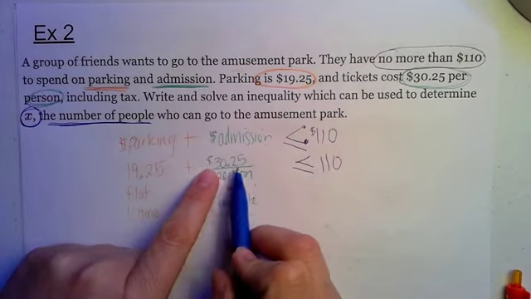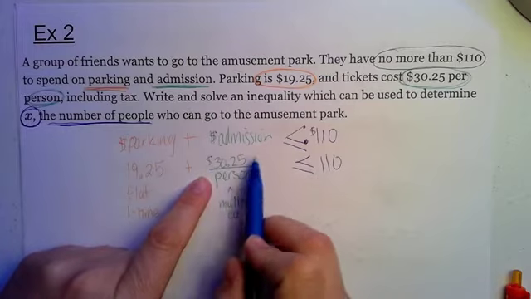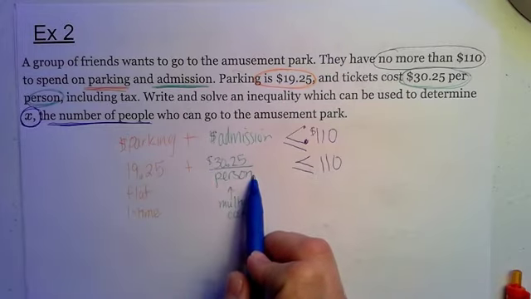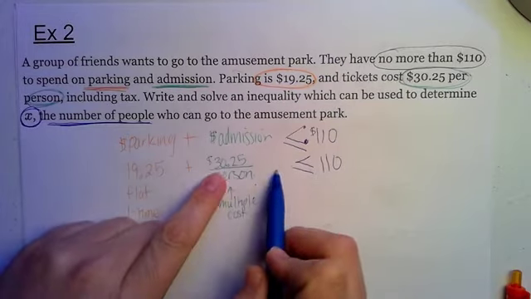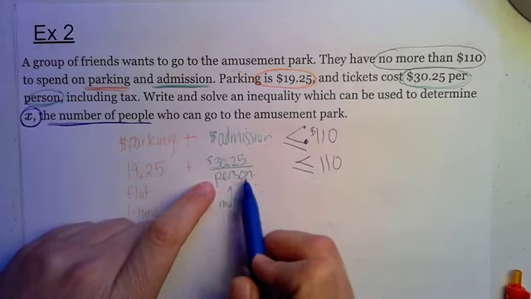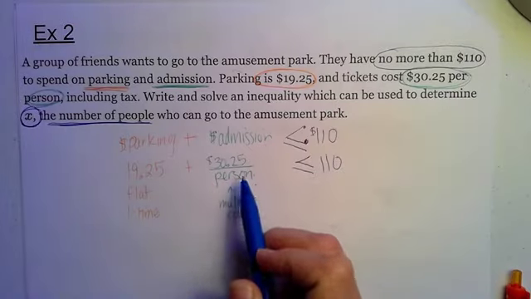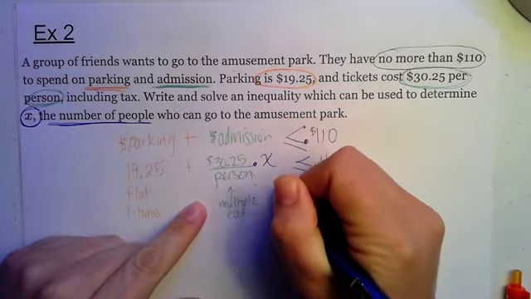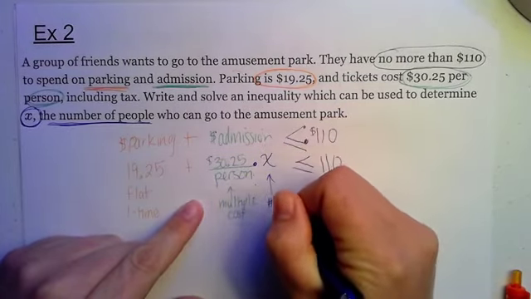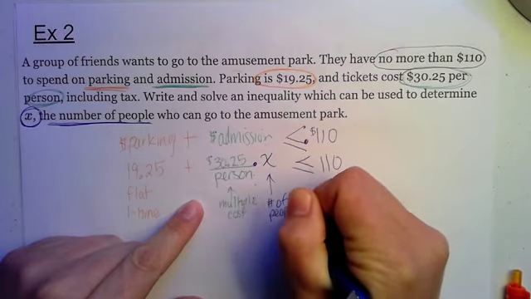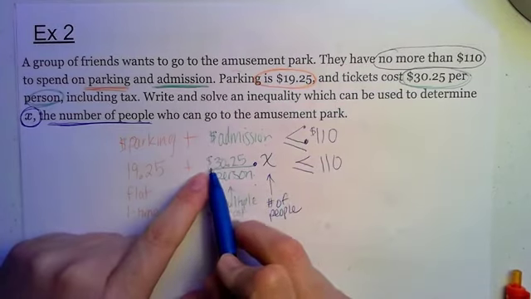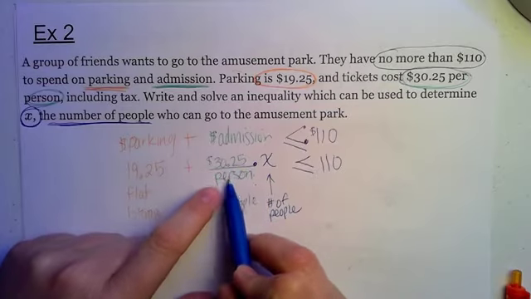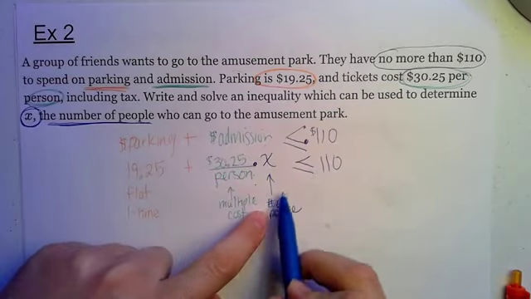If we had two people going, it'd be two of these charges plus parking. If we had three people going, it'd be three of these per person charges plus parking. So we have to multiply by X, which is the number of people. Because it's $30.25 per person times the number of people.